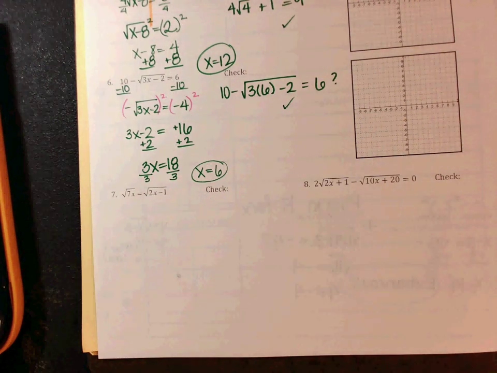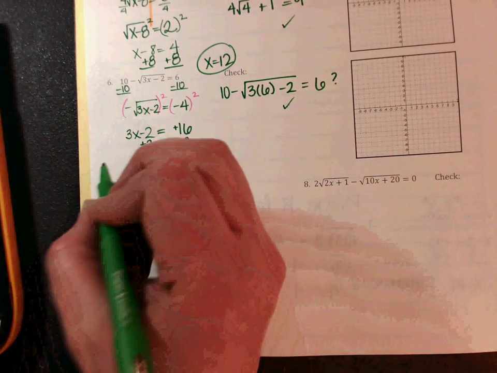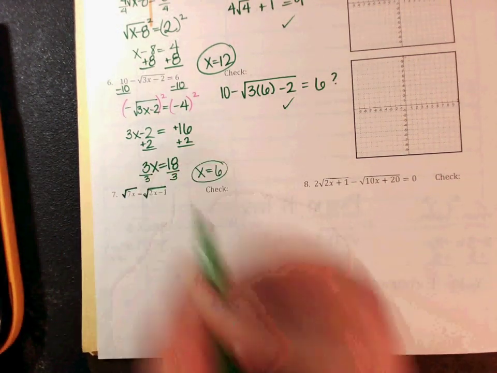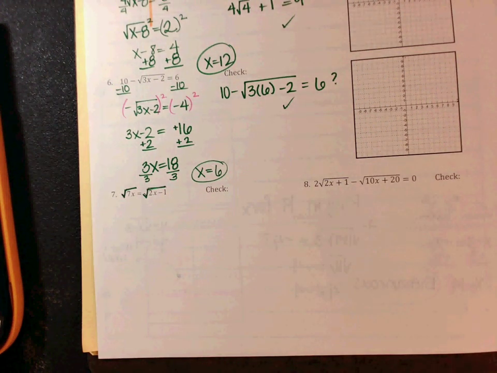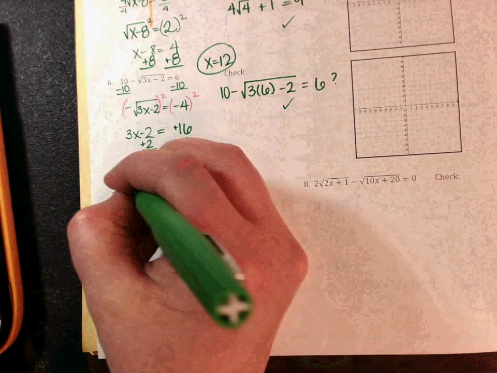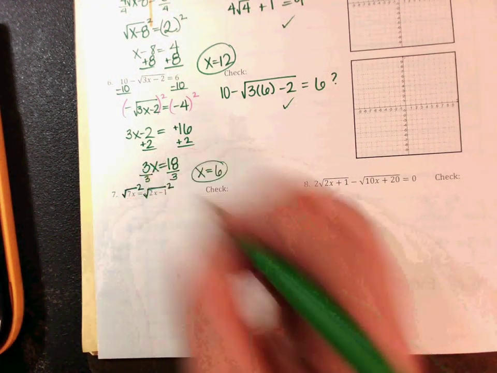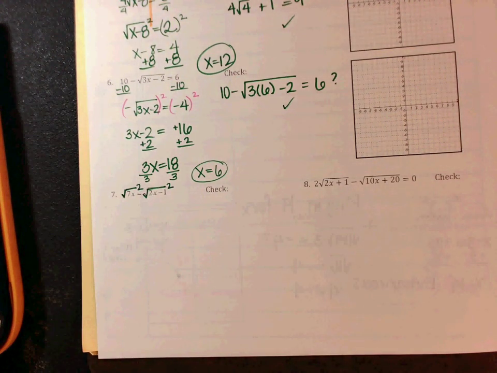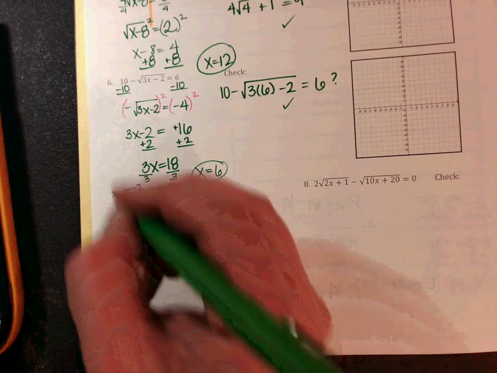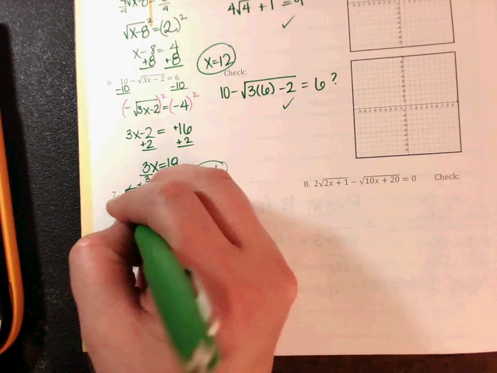Number 7 looks like it's going to be hard because you have a square root on both sides, but actually it doesn't end up being any harder than the other ones. This is why. How do I get rid of a square root? I square. But when I square it, I'm going to square on both sides. What's going to happen to both of the square roots? They're going to just both cross out anyway. So it doesn't matter that they're both square roots, because they're both going to cross out to just give you this.